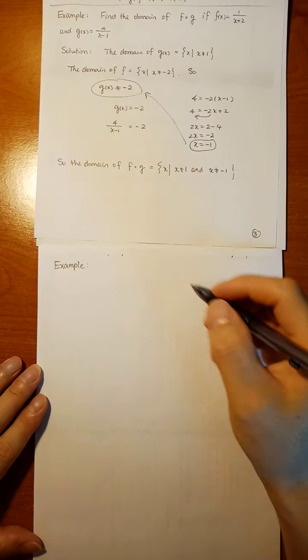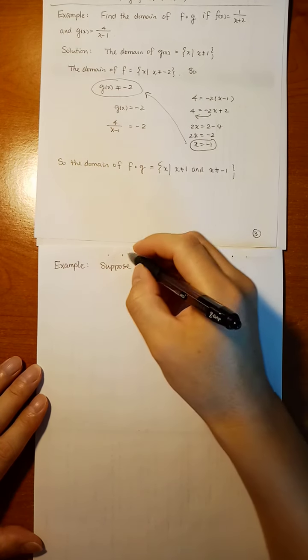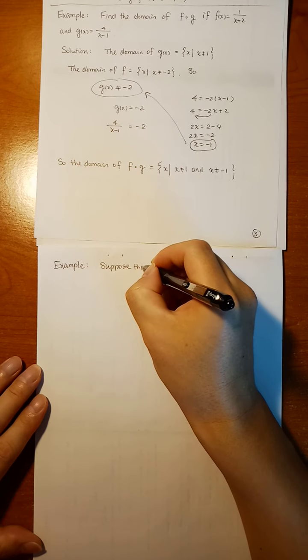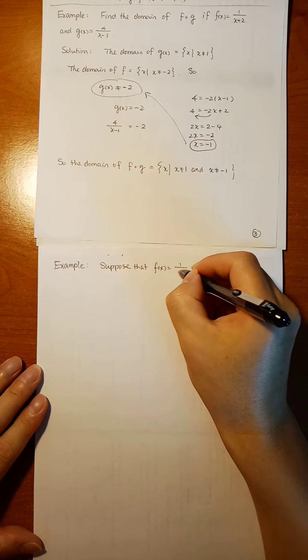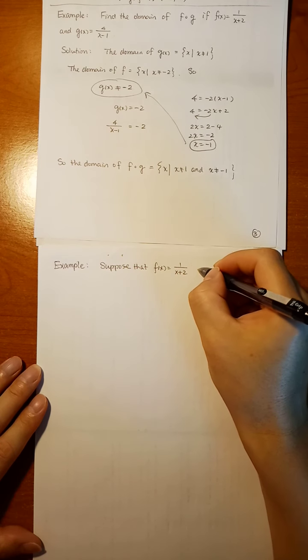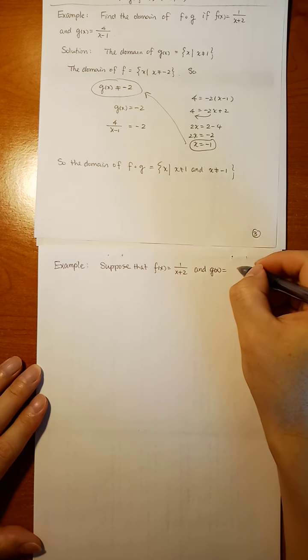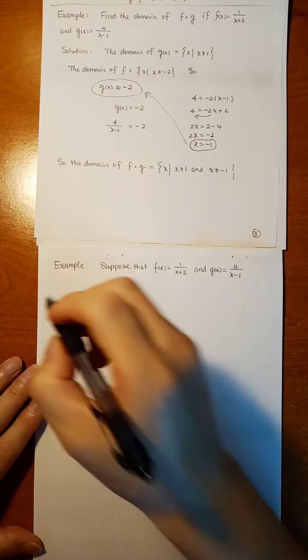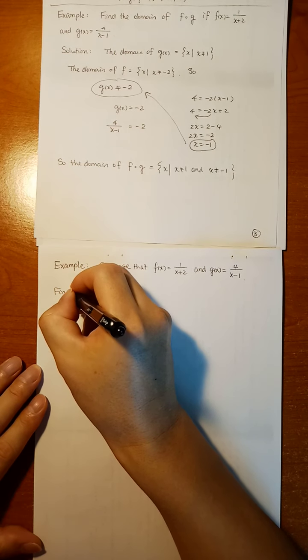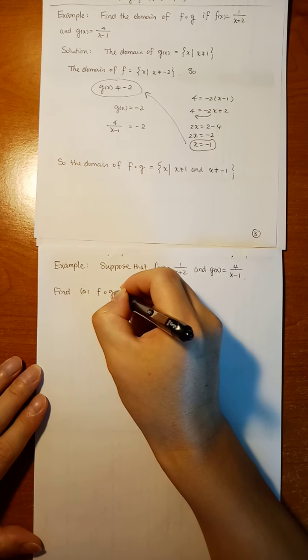Let's see another example. Suppose that f(x) is 1 over x plus 2 and g(x) is 4 over x minus 1. Same function. And find (a) f compose g.